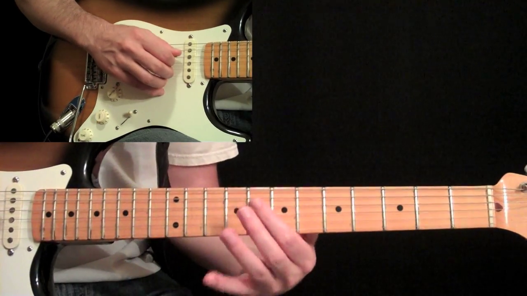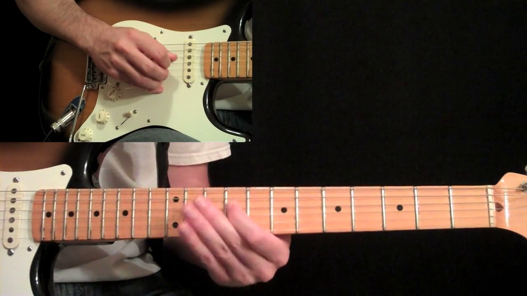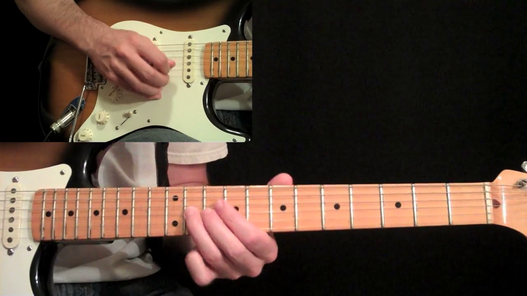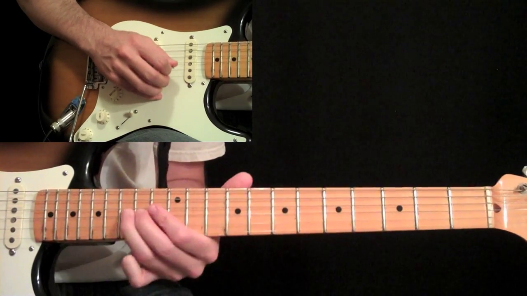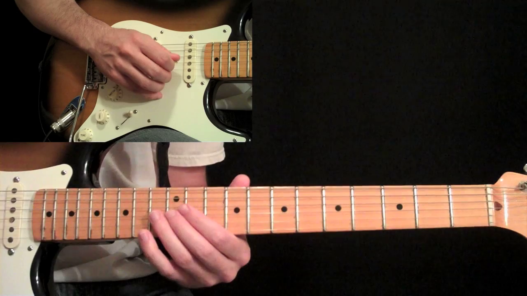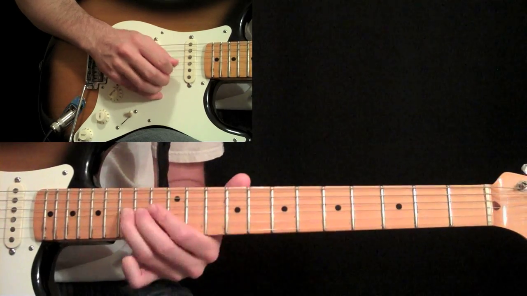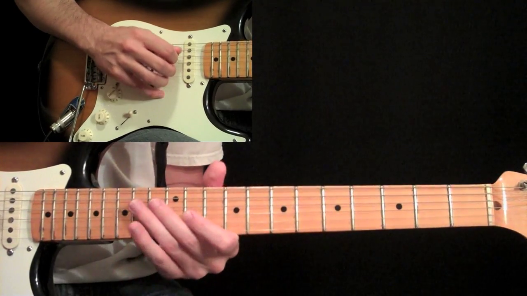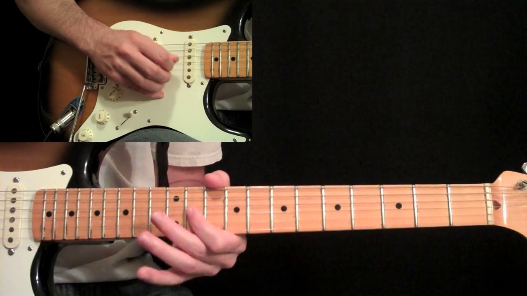Then 8 to 9, starting this melody over. On the 4th, 11 on 3rd, back to that 13, up, back down to up to 15, back down. Back to 13 and 11.